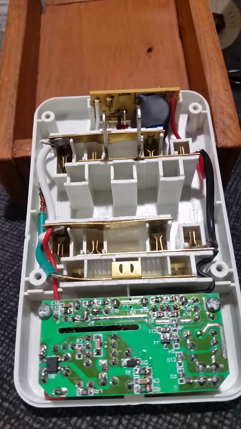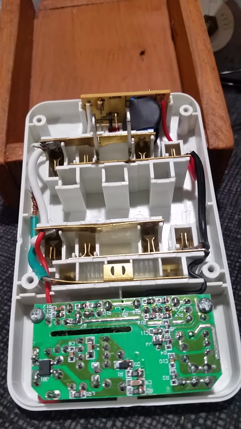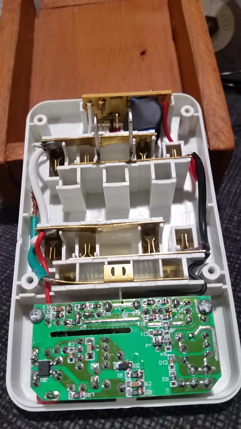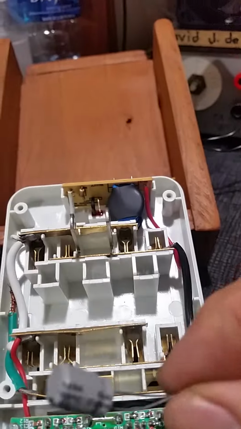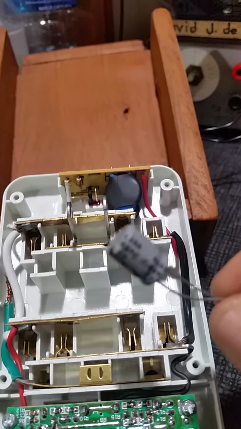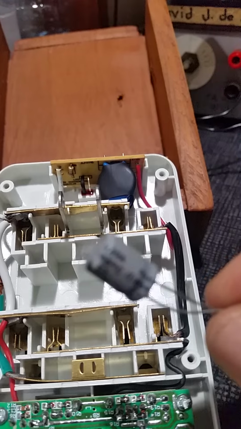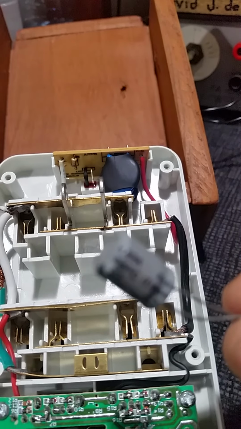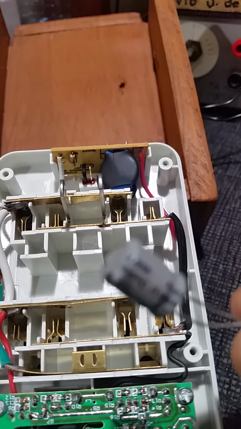But under analog circuits before, the components are bigger. I will give you an example, like this one here. This is an electrolytic capacitor. If this component is to be troubleshot, we could do it because it's big.